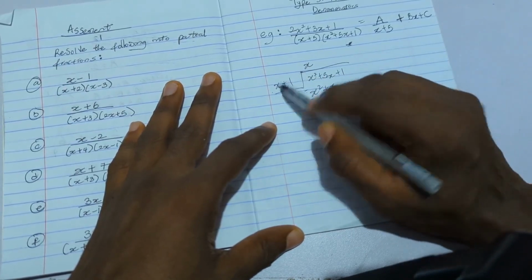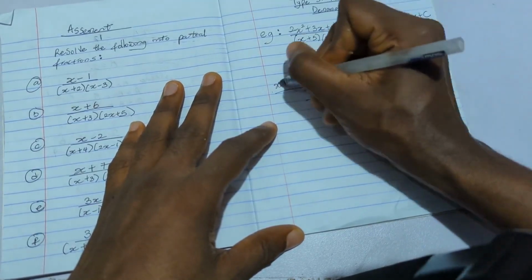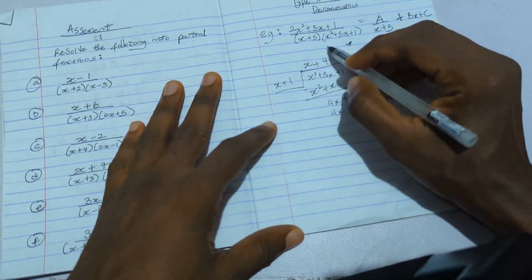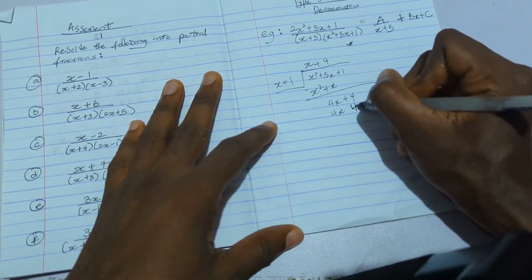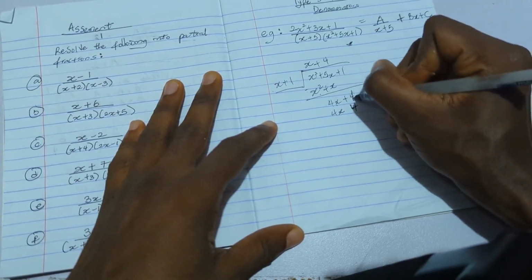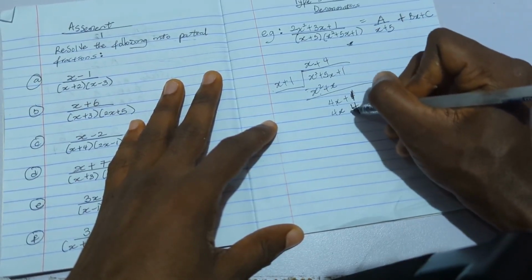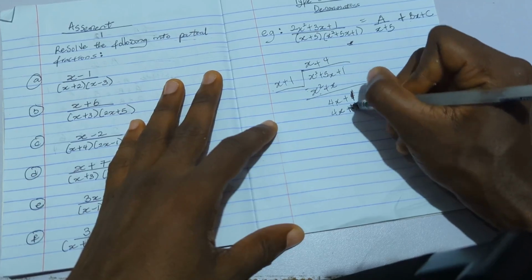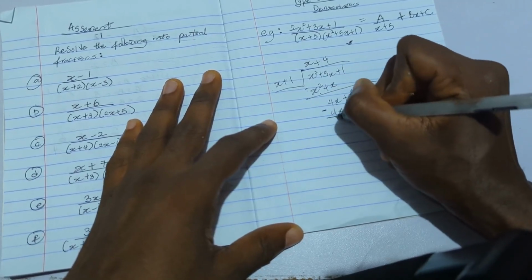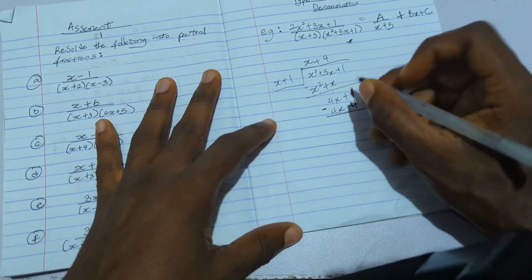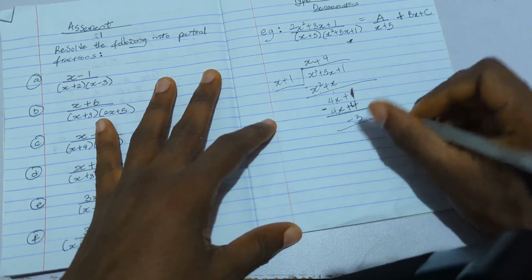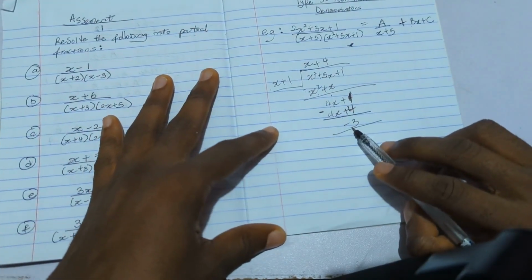So 4x divided by x gives me a 4. Now 4 times x is 4x, and 4 times 1 is 4. Oh, sorry, this is 1 here. I was the one who made a mistake. All right, so that's a 4 here, and this is a plus, and we should subtract. So 4x minus 4x is 0, and 1 minus 4 is minus 3. So we confirm again that this is not a factor.